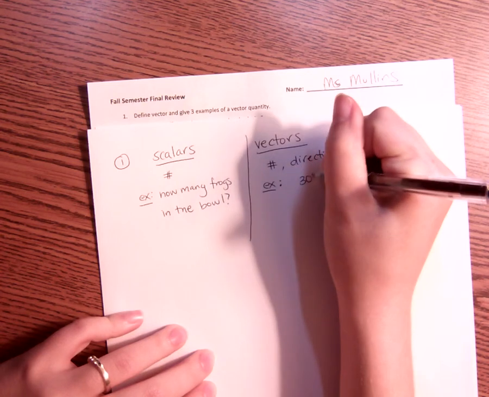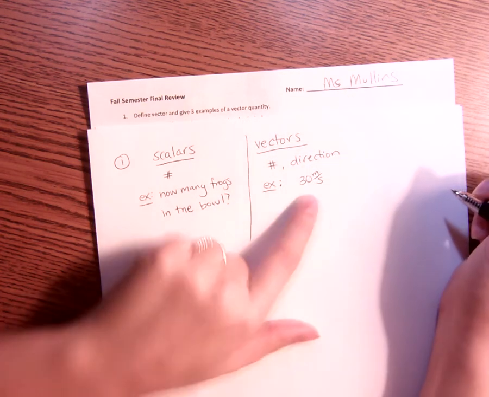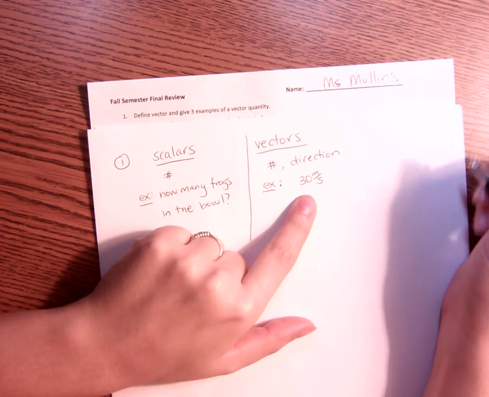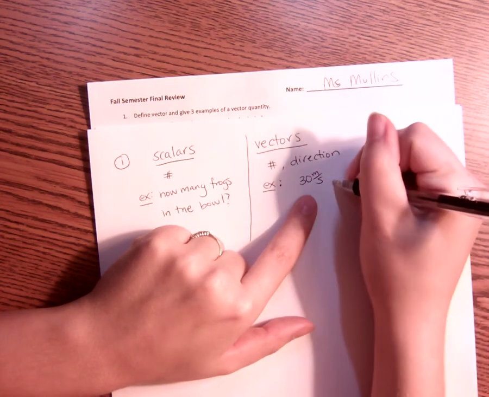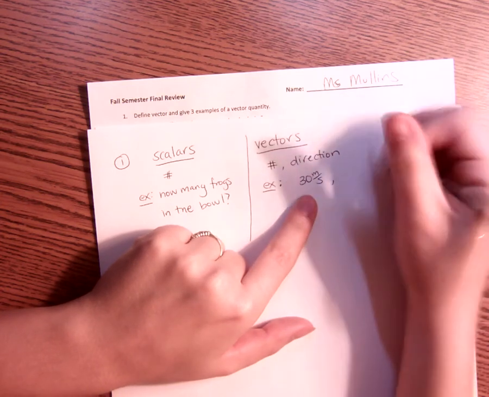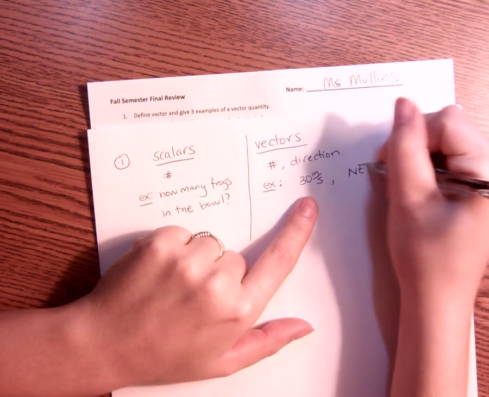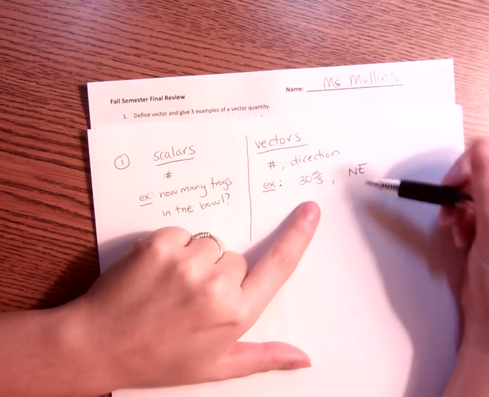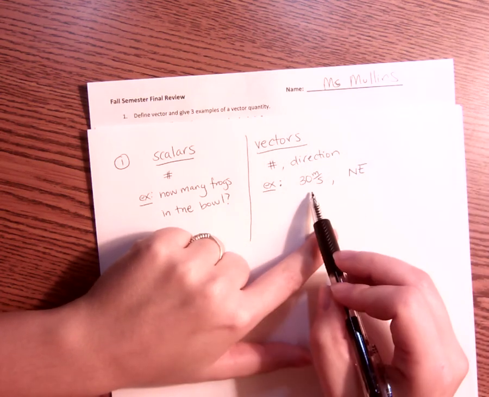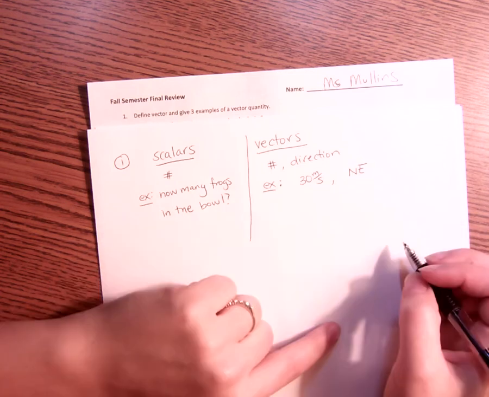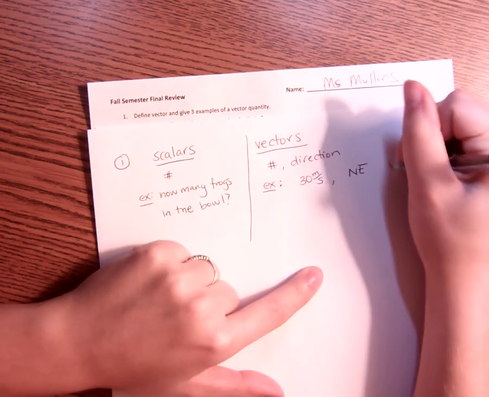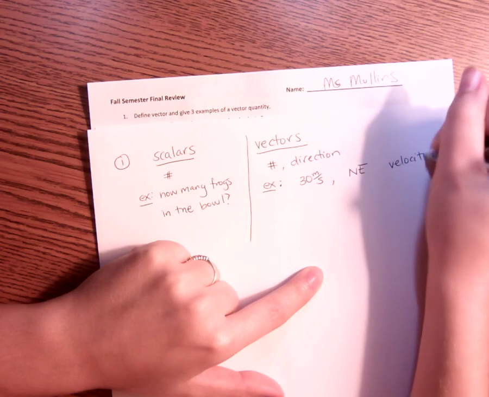I'm going 30 miles per hour, or meters per second if I wrote it. That takes care of the number part. Let's say I'm going 30 meters per second and I tell you I'm going northeast. That's going to be a vector because I give you a number and a direction. So velocity is one example.